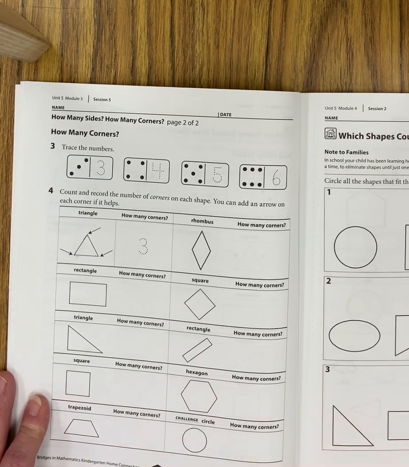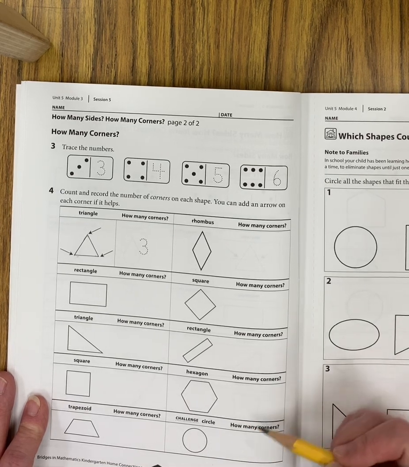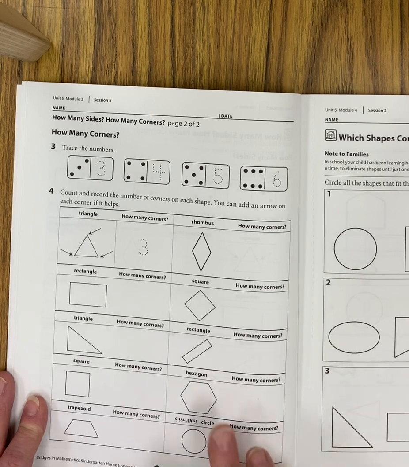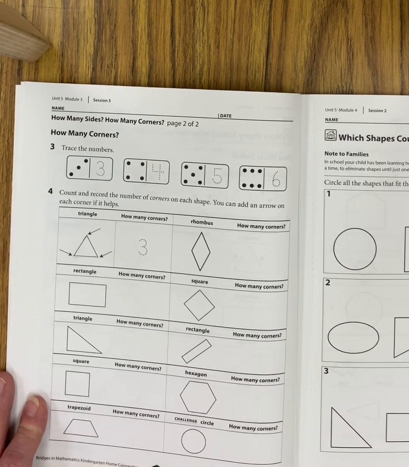On a circle, does it have any corners? That's the challenge. So you're going to write how many corners, how many corners, how many corners. This is a hexagon. This is a trapezoid.